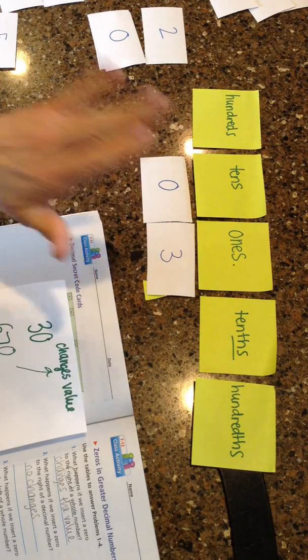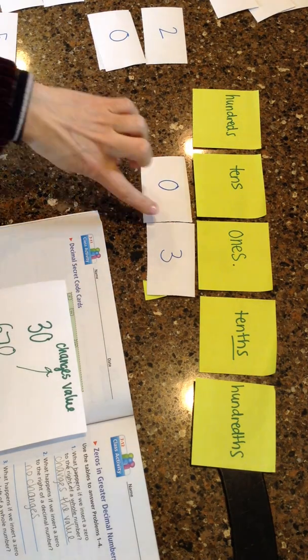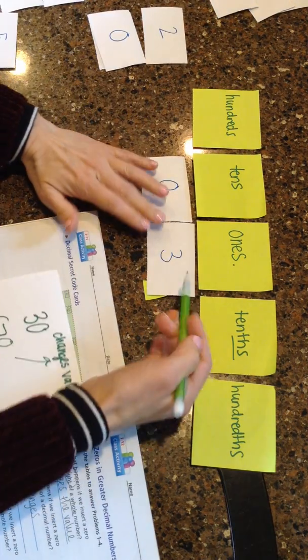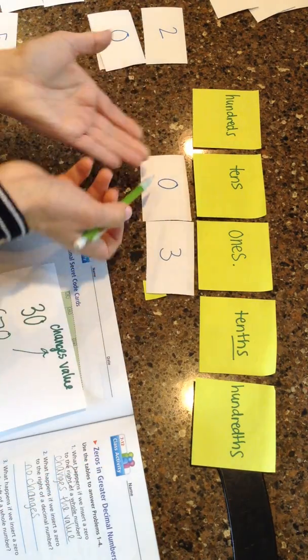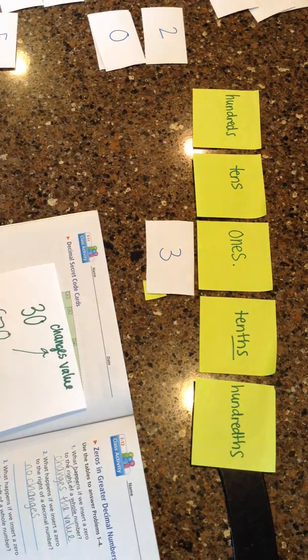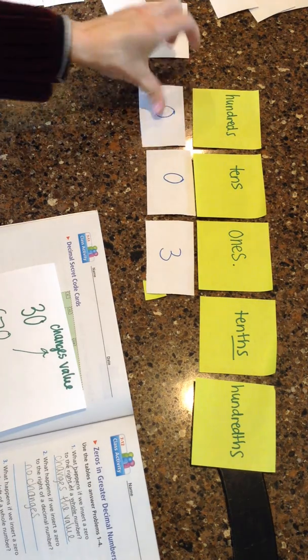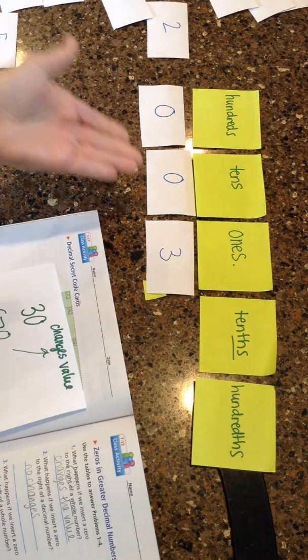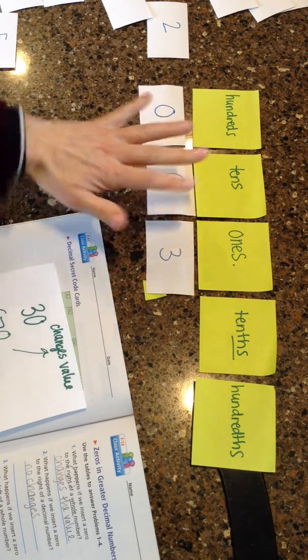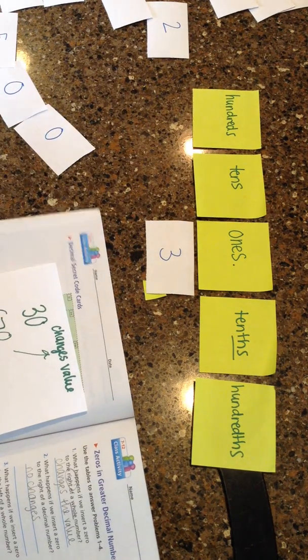What's happening? I think I heard someone say it. Nothing is happening, right? Because 3 ones is still 3 ones. You're just showing that we have 0 tens now. Well, here we had 0 tens. Now we still have 0 tens. If I wanted to add another one, we still have 3. So 0, 3, 0, 0, 3, or simply 3 is the same value.